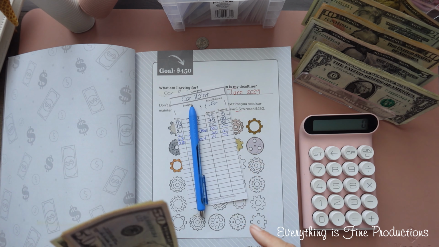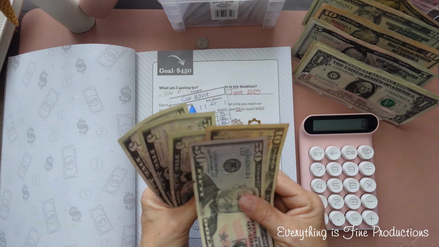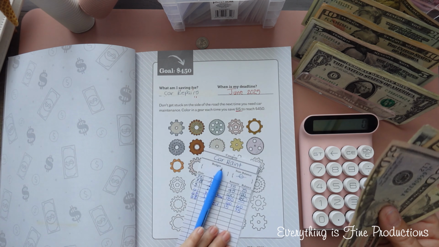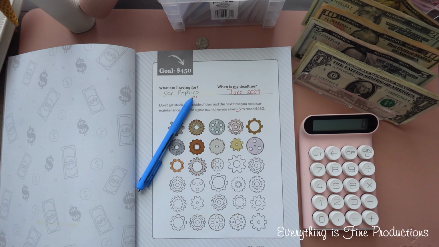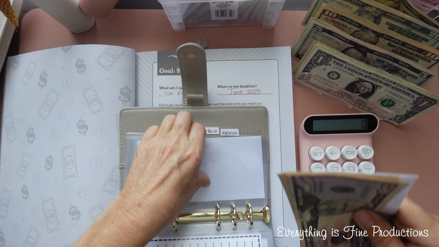I have that first row done. 50, 65, 75. So we're putting that into car maintenance.